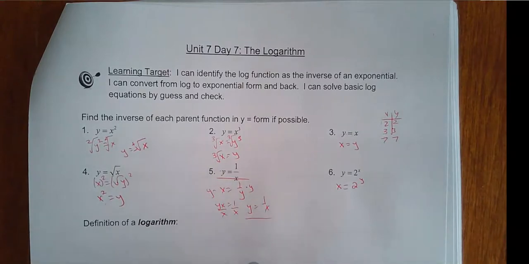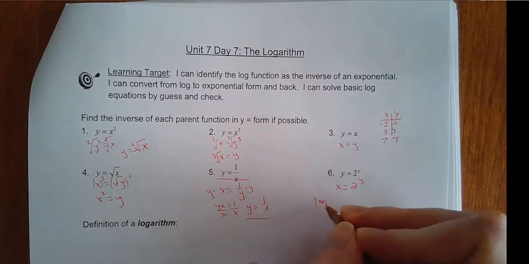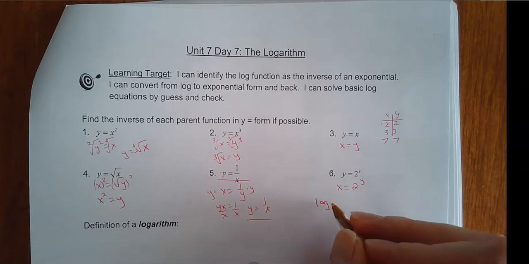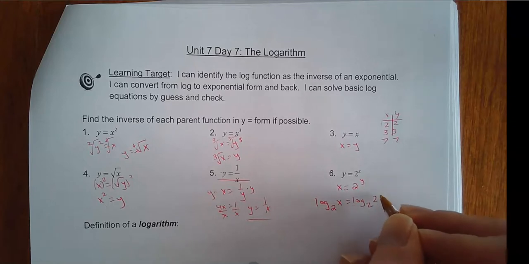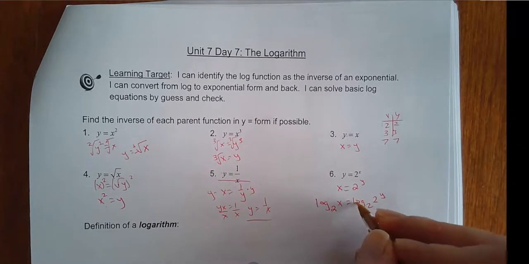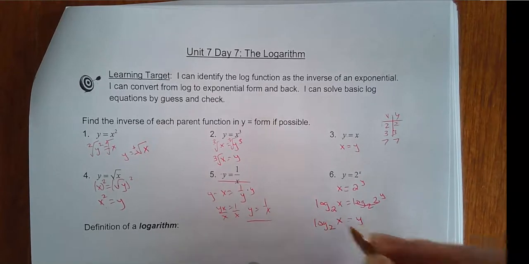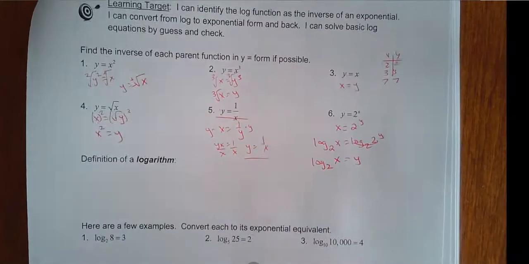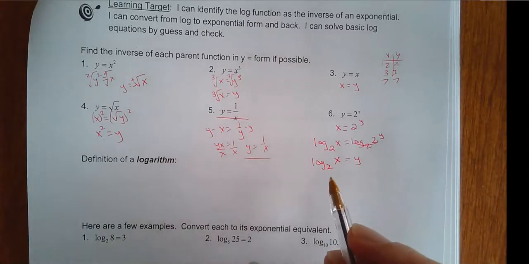I want to solve for y. That's where the logarithms come in. Okay, so what we do, if I took log, and this is how it's read, log base 2 of x would equal, and if I do log base 2 like that, this actually cancels out, and it's y equals log base 2 of x. So that probably made no sense to you, and that's okay. The next few days is all about understanding what in the world I just did.